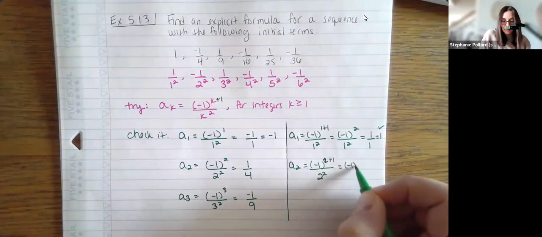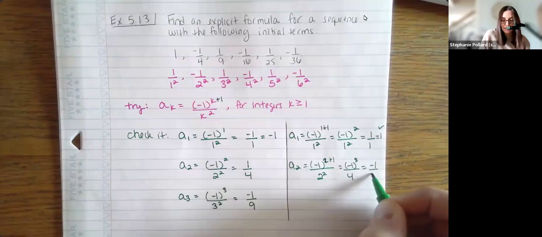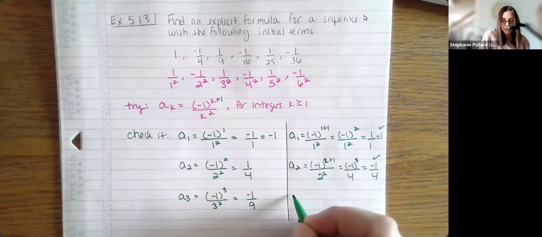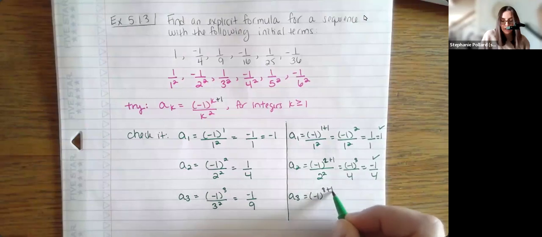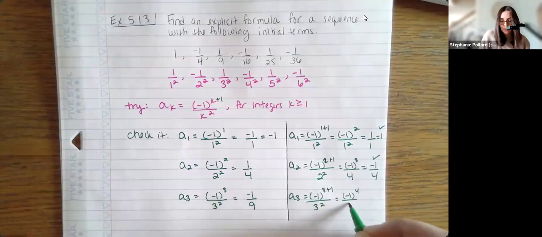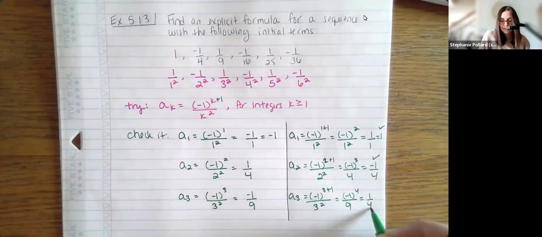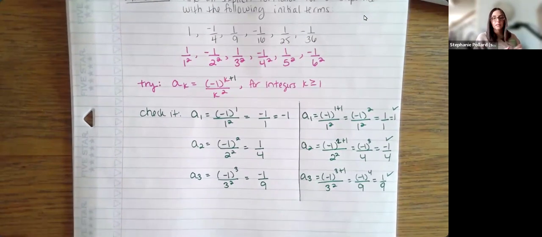So that gives me -1 to the third power over 4. So that's going to keep my 1 negative, which is what I need. And let's check one more. So I'd have 3 plus 1 for my power over 3 squared. So -1 to the fourth power over 9 gives me that positive 1/9 that I'm looking for. So that change looks great.